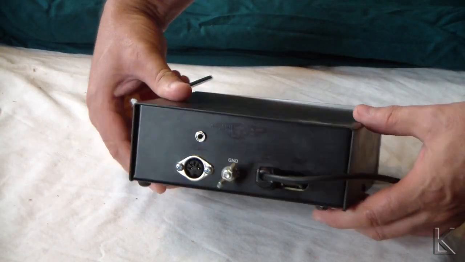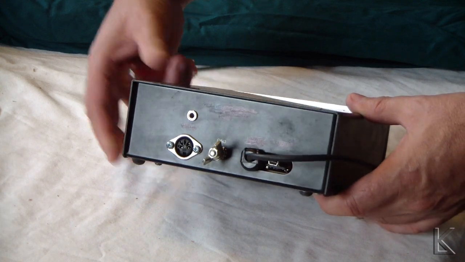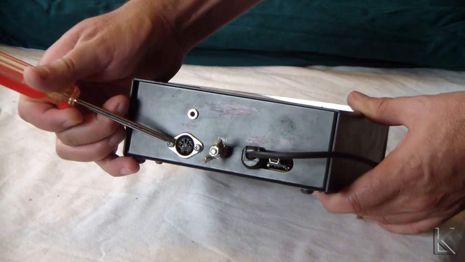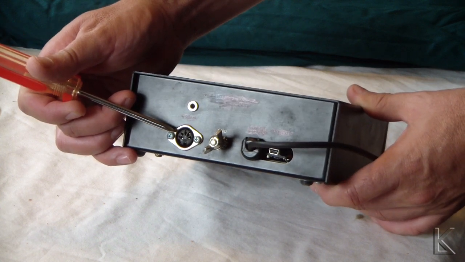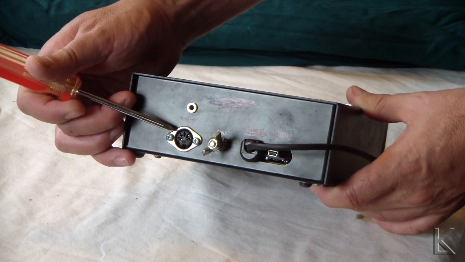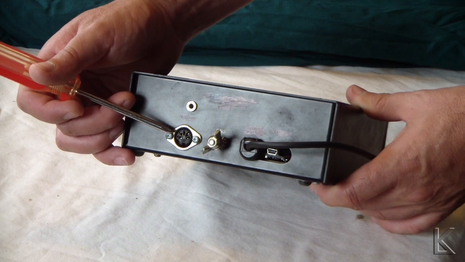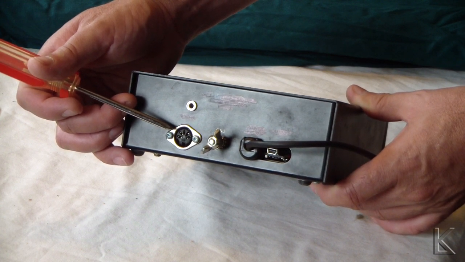On the back, we have the rig connector, which I used a 5-pin DIN, kind of like a MIDI connector. You could use any connector that you want, whatever works for your situation.